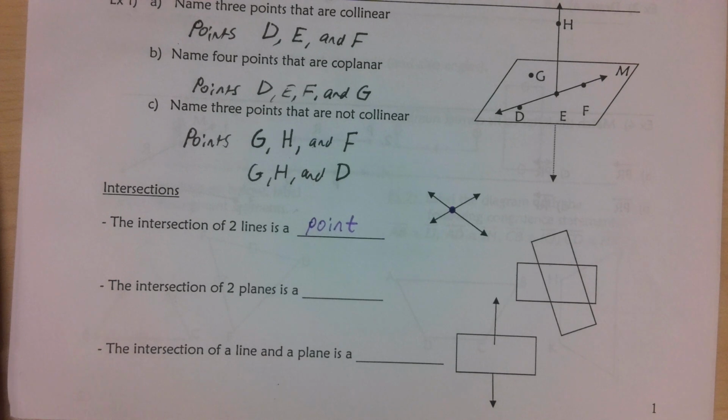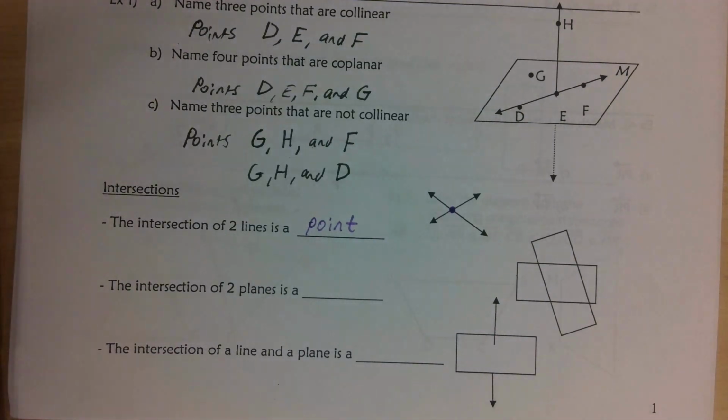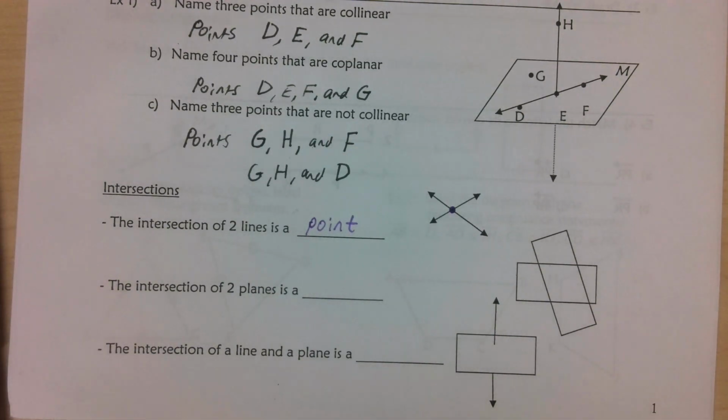Perfect. The intersection of 2 planes is a little bit difficult to understand. I mean, when you think about it, we basically got an infinite flat space crossing over another infinite flat space. Maybe a good way to think about it is if you had an infinite floor crossing an infinite wall.